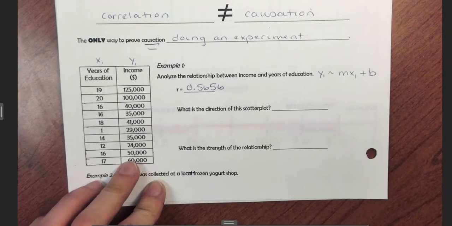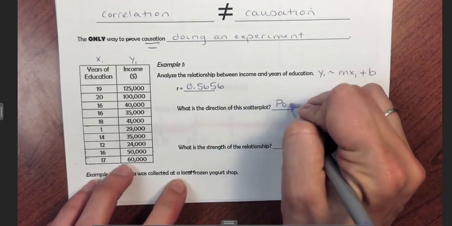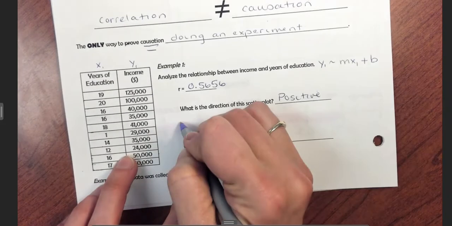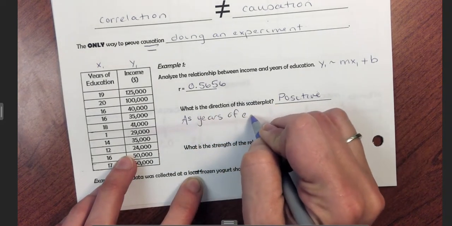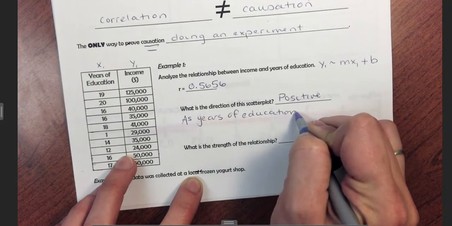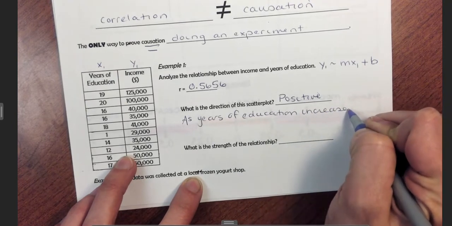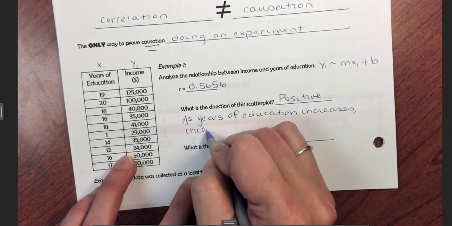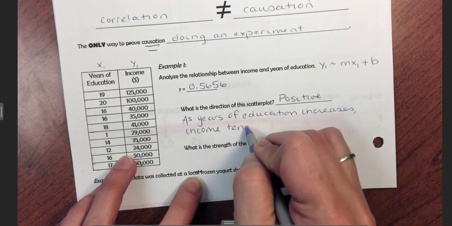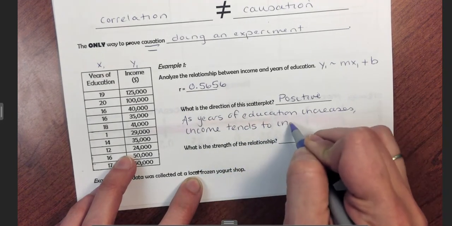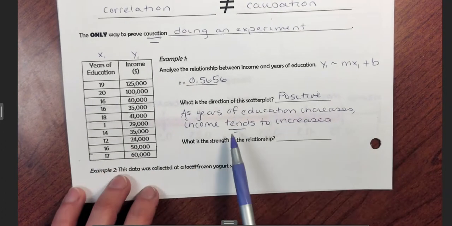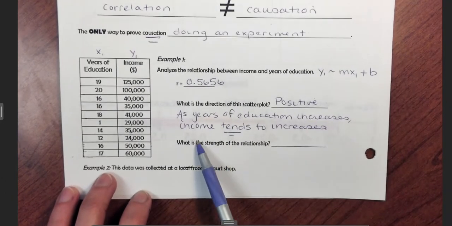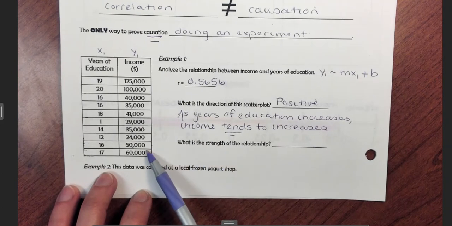Okay, so what does that mean? Well, it's positive because the correlation coefficient is positive. So that means as years of education increases, income tends to increase as well. See how I wrote tends? I wrote that because it's not necessarily true. Sometimes there are outliers in the data set.